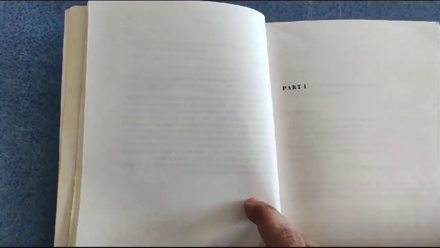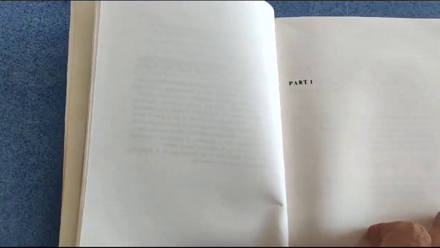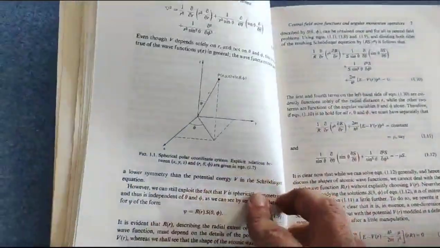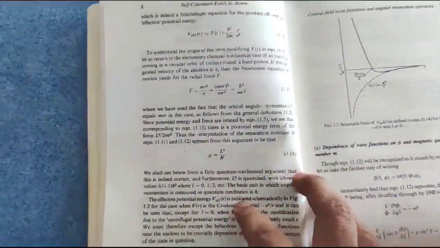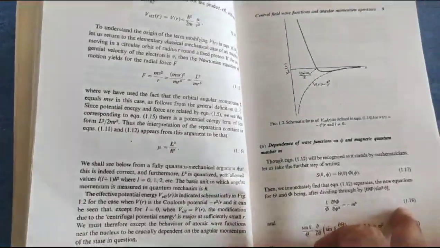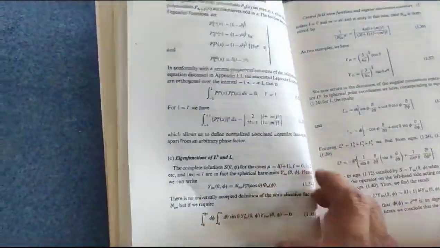This monograph contains an outline and two parts. Part 1 contains Chapter 1 entitled Central Field Wave Function and Angular Momentum Operators. Chapter 2, Concepts of Self-Consistent Field. Chapter 3, Thomas-Fermi Atom. Chapter 4, Energies of Atoms and Ions.